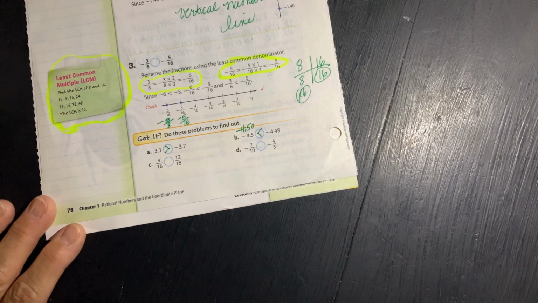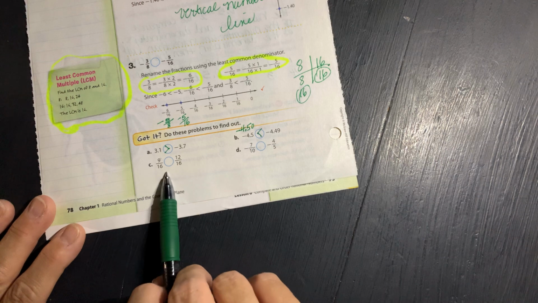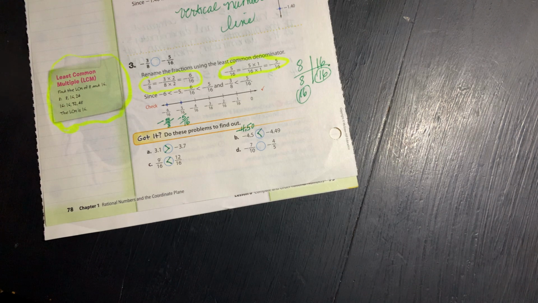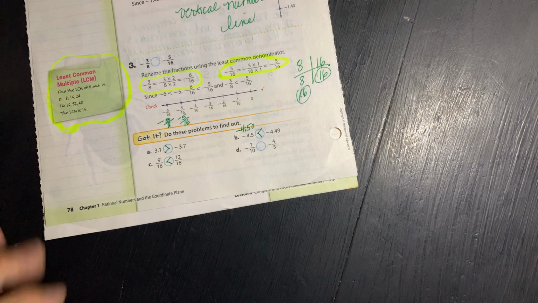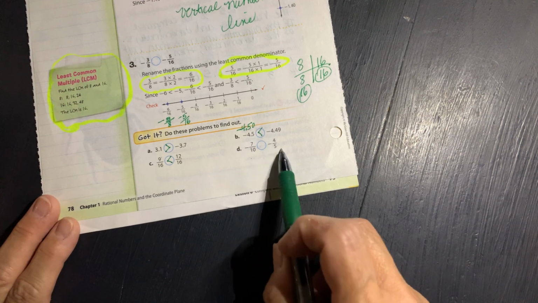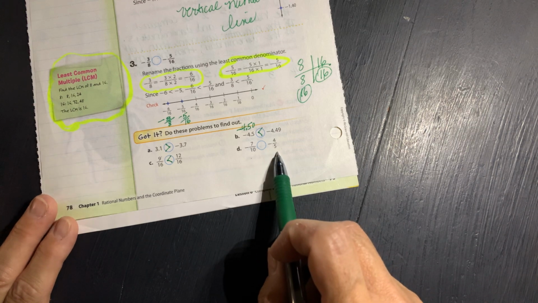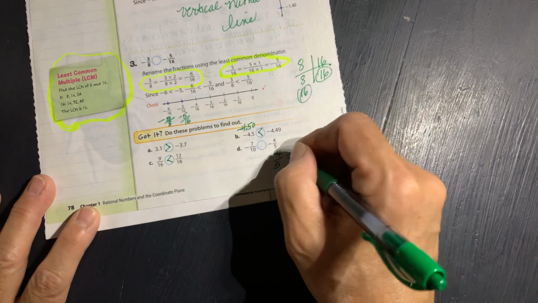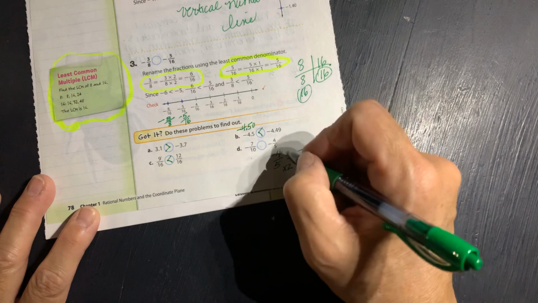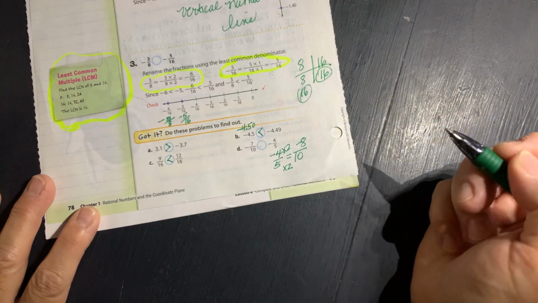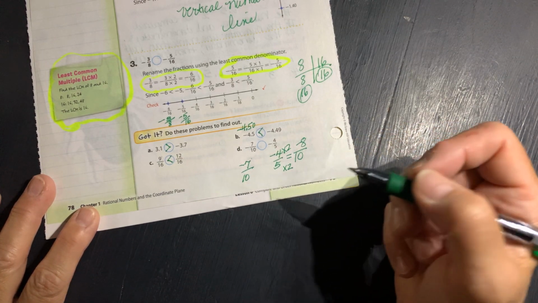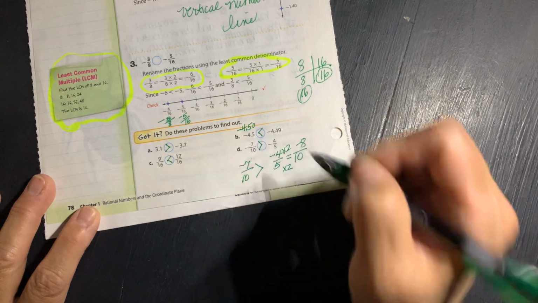And then C, we've got 9/16 and 12/16. So we only have to look at the 9 and the 12. So 9 is less than 12. So that makes it pretty easy. And then on D, you've got negative 7/10 and negative 4/5. We're going to have to get a common denominator. But looking at 10 and 5, I know that 10 would be my least common multiple. So if I do negative 4/5 and I convert it to tenths, I know that 5 times 2 is 10. Negative 4 times 2 is going to be negative 8. So if I have negative 7/10 and negative 8/10, I know that that's going to be greater. Okay?